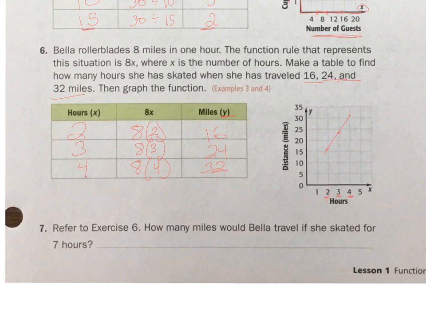Now, number 7. Refer to exercise 6, which is what we just did right here. How many miles would Bella travel if she skated for 7 hours? So 7 hours right here. The function is 8 times x, which is 7. 8 times 7 is 56. She would skate for 56 miles.